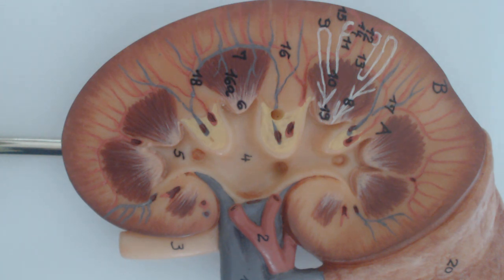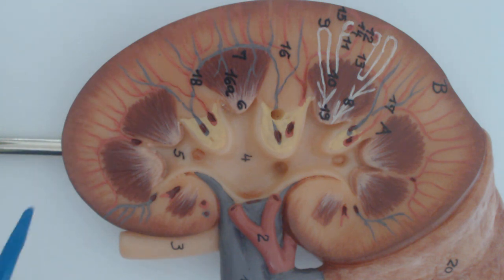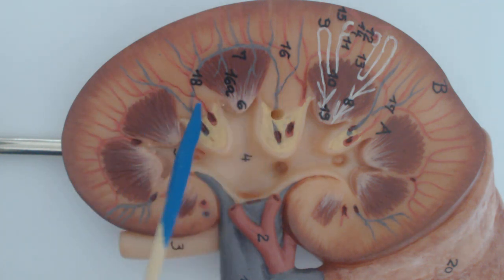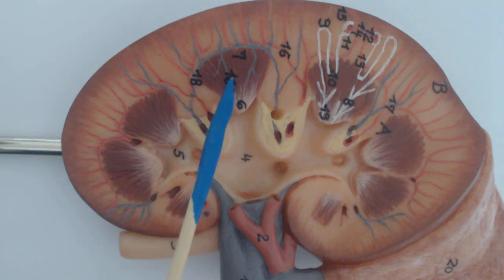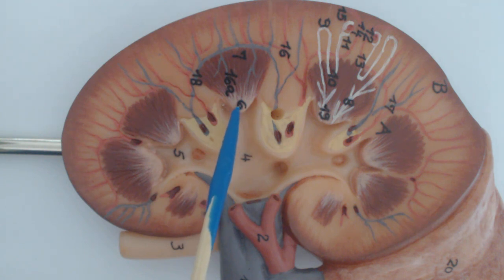Okay, this is the interior section of the kidney. And let's go through the parts one more time. We have the capsule on the outside, then the cortex, and then the medulla. The medulla consists of renal columns, renal pyramids, sometimes called medullary pyramids, and then the papilla.